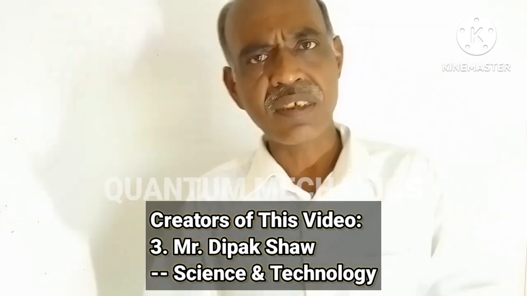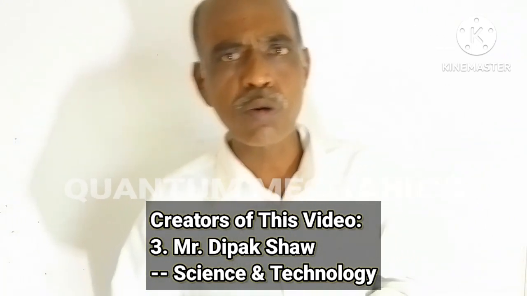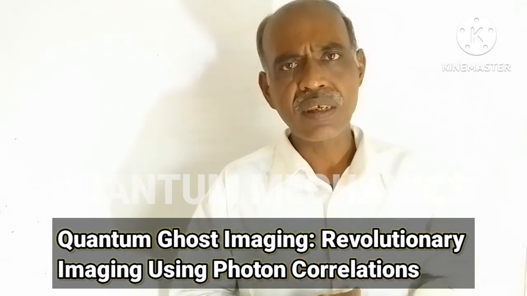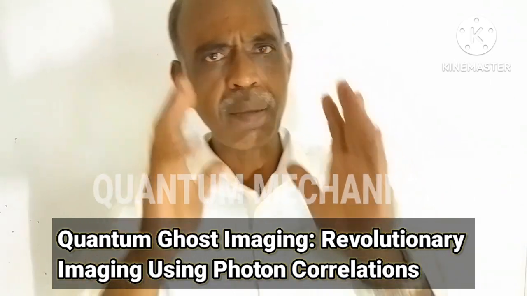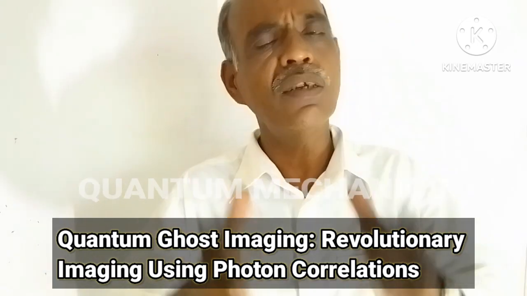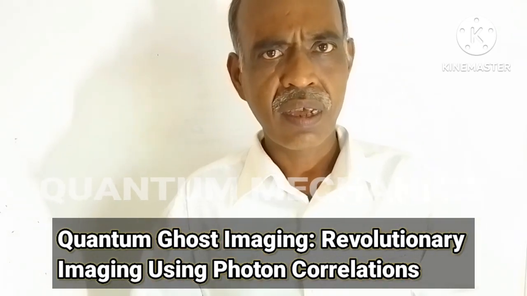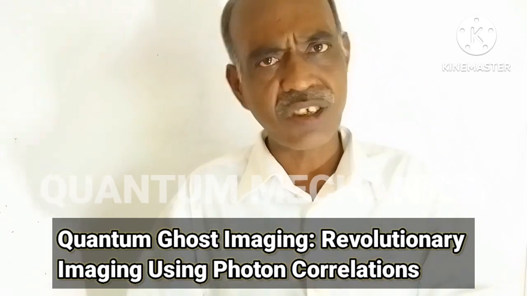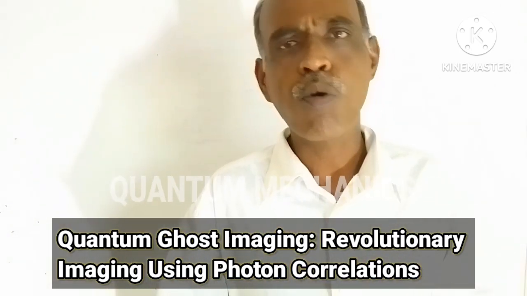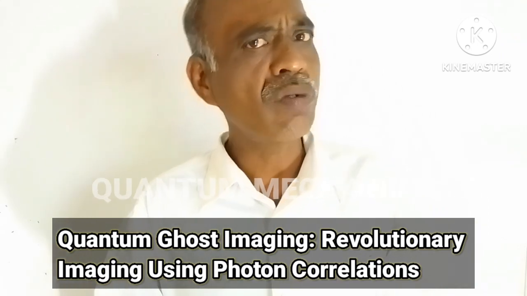You know the properties such as position, momentum, velocity. These are the properties of the photon particles and they are entangled or correlated. Entangled pairs are generated by using the SPDC technique, spontaneous parametric down conversion.